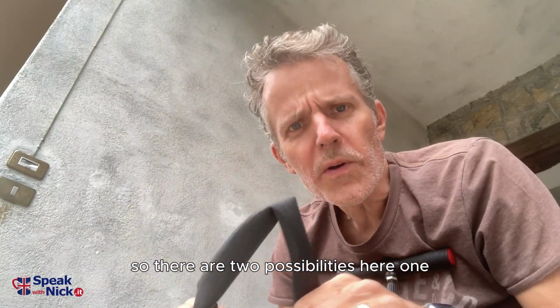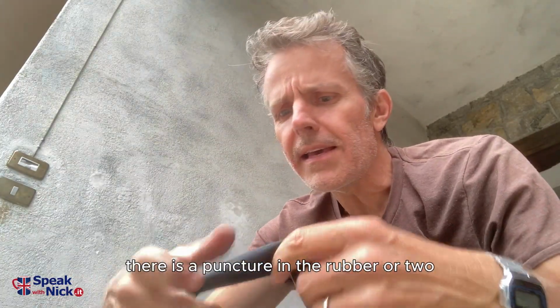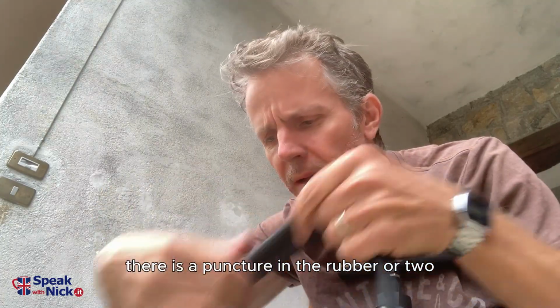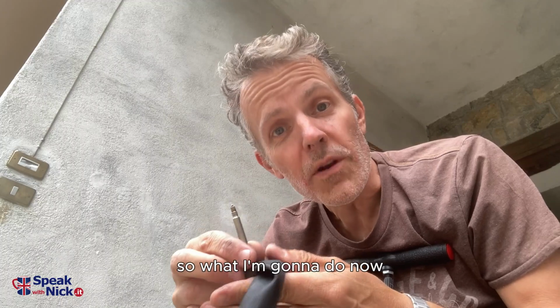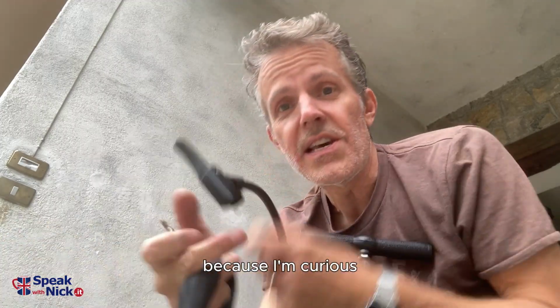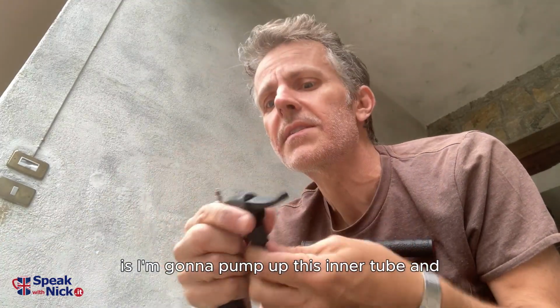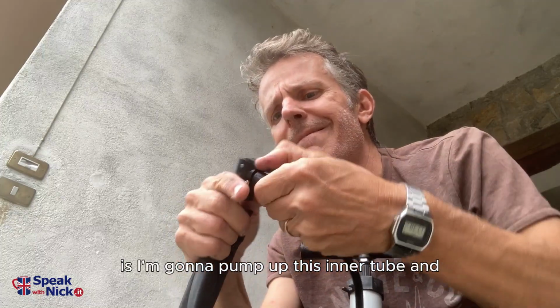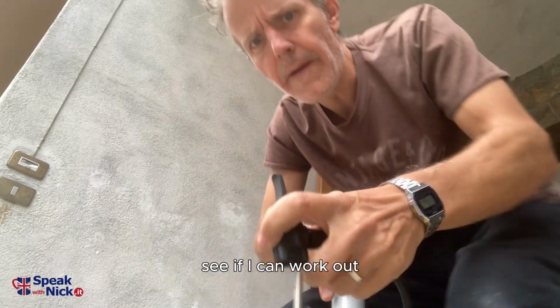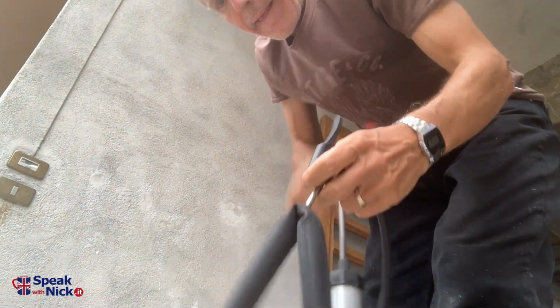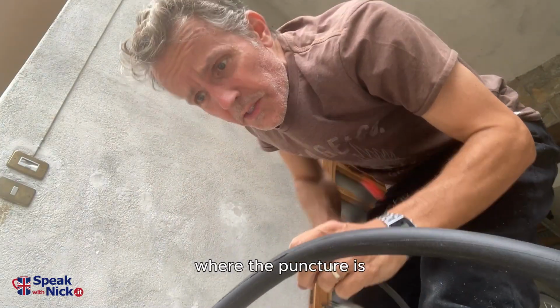So there's two possibilities here. One, there is a puncture in the rubber, or two, there is something wrong with the valve. So what I'm going to do now, because I'm curious, is I'm going to pump up this inner tube and see if I can work out where the puncture is.